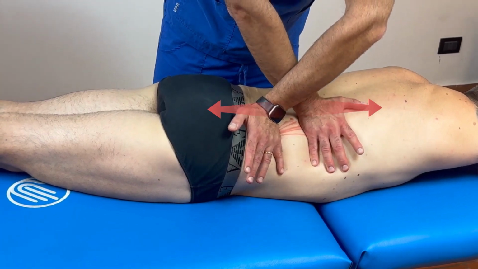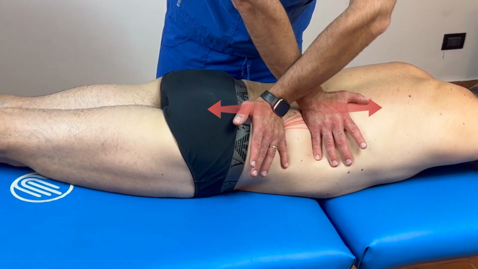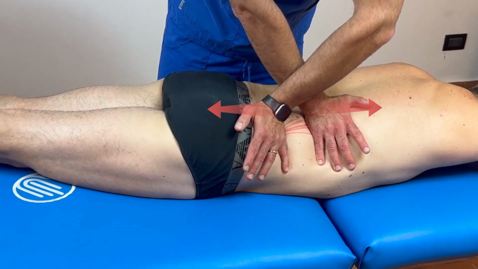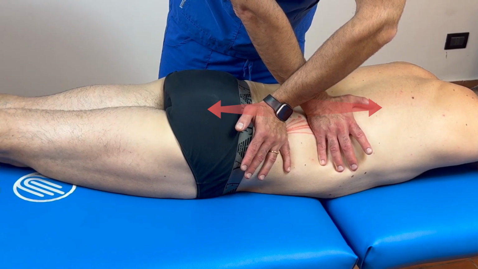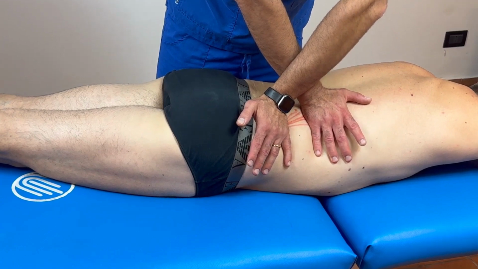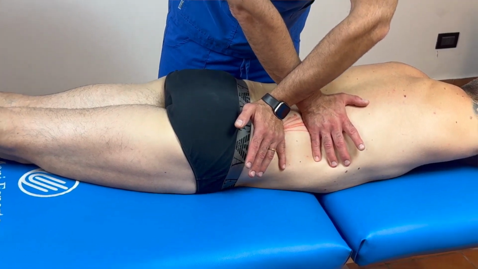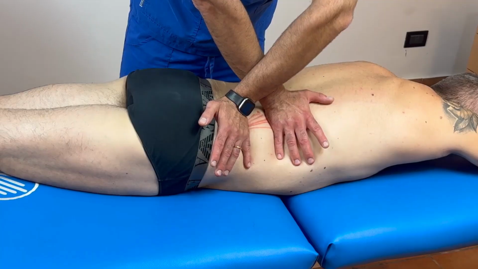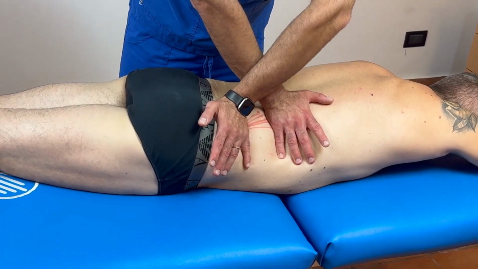We have already put the Quadratus lumborum on stretch, and from here we reposition ourselves like this with crossed hands and do the same work of myofascial inhibition. That is, the same technique we did initially. We push down, moving our hands apart, hold for a few seconds, and then release. Then we push down and release.